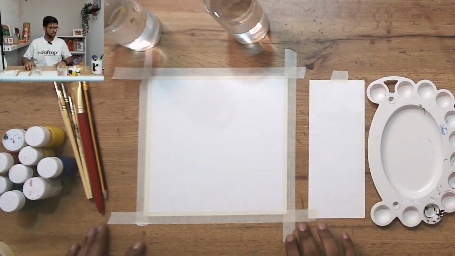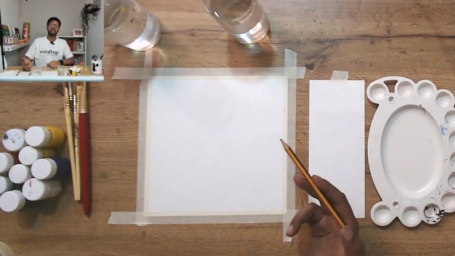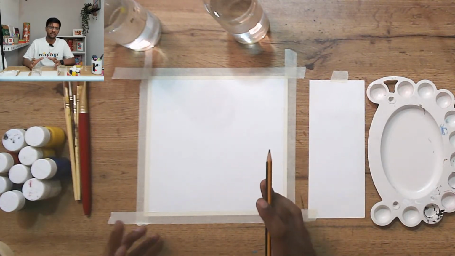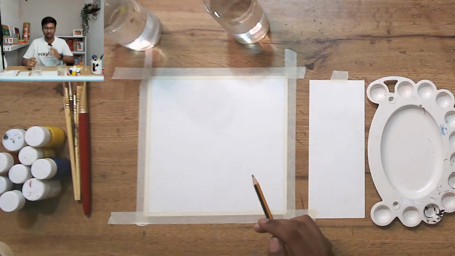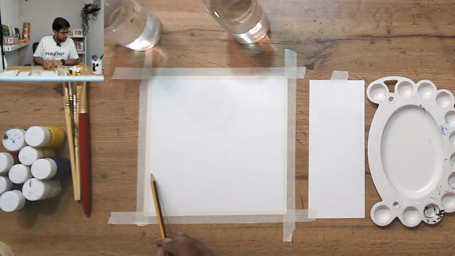Alright, now we can start. So when we start our initial sketch, we want to keep it as rough, as simple as possible. So over here I'm going to draw the horizon first.